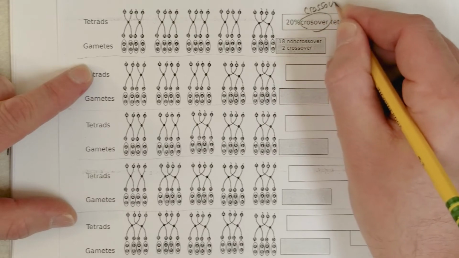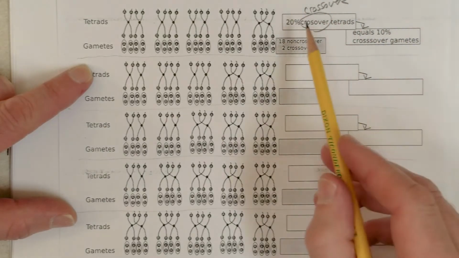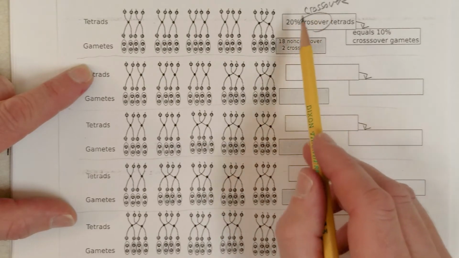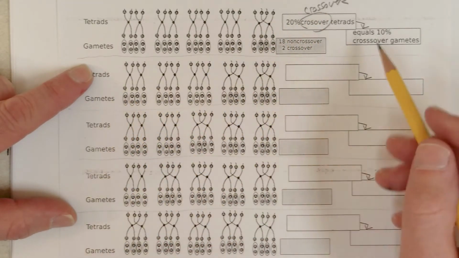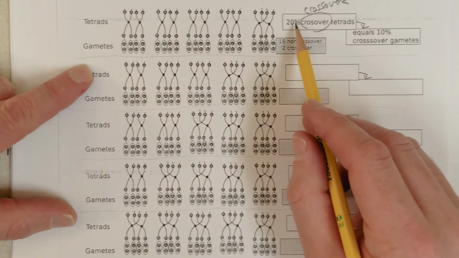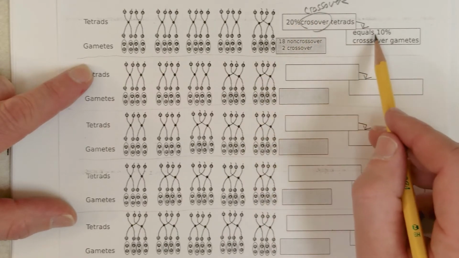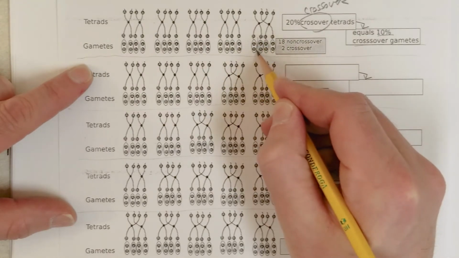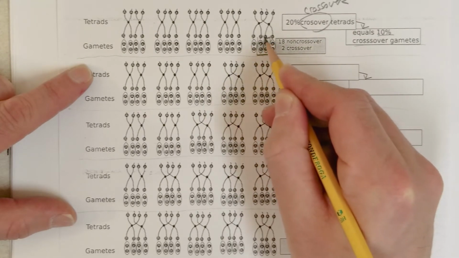And I spelled it wrong there in the example. So 20% of the tetrads pictured here are undergoing the crossover between A and B. So if we use that formula, divide that by 2, we should see 10% crossover gametes. And here are the crossover gametes right here.